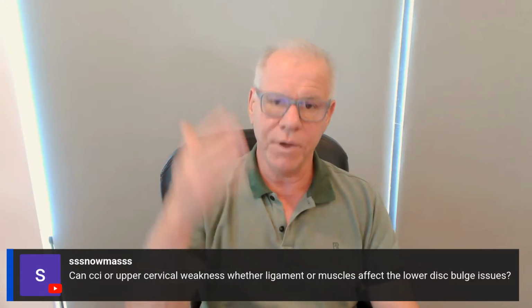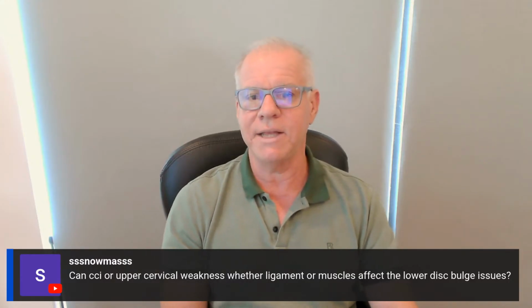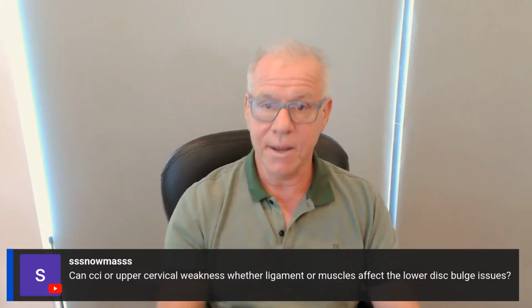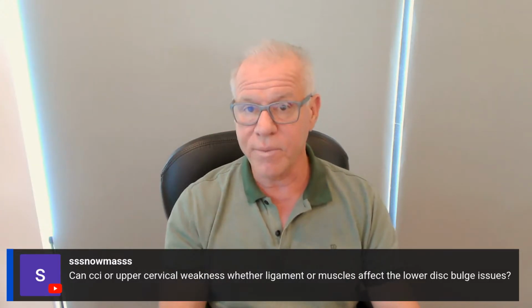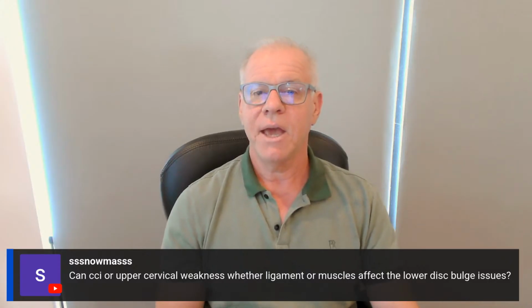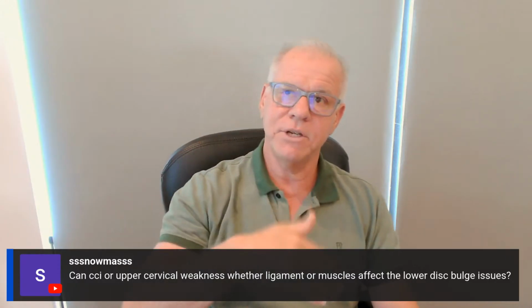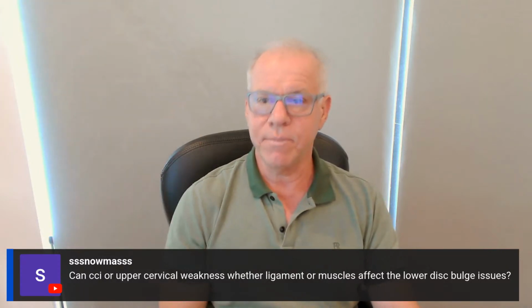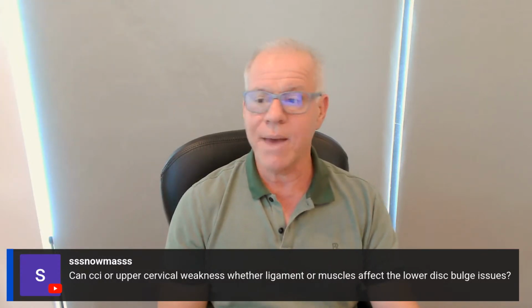Realize the spine is one thing, right? We like to call it by these names like cervical, meaning neck, and thoracic, meaning upper back, and lumbar, meaning low back. But it's one connected machine. And yes, one part in the machine might not have great impact on a distant part, but every part impacts every other part to a certain degree.